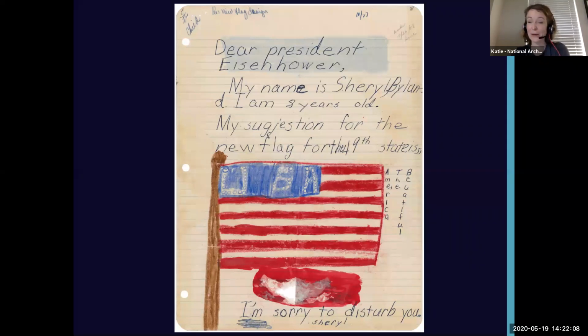Alaska, well done. Yeah, Hawaii is going to be number 50, but Alaska is number 49. You all are noticing too that the stars in Cheryl's design spell out USA. She also has a little note at the bottom. You may have seen that too. I'm sorry to disturb you. But she's sending her idea for this new flag because the United States has a new state to the president.